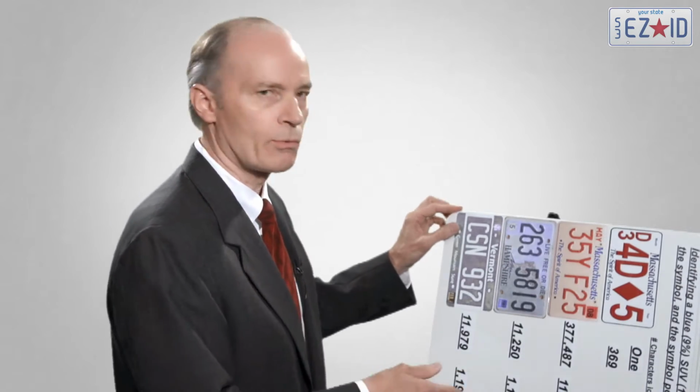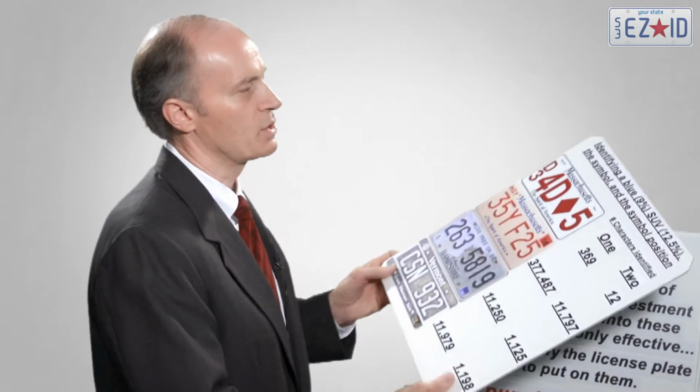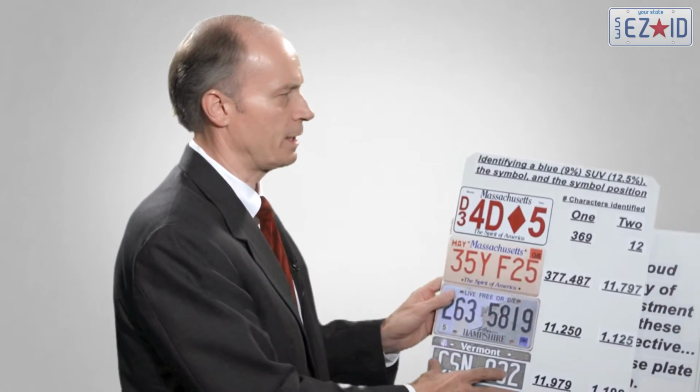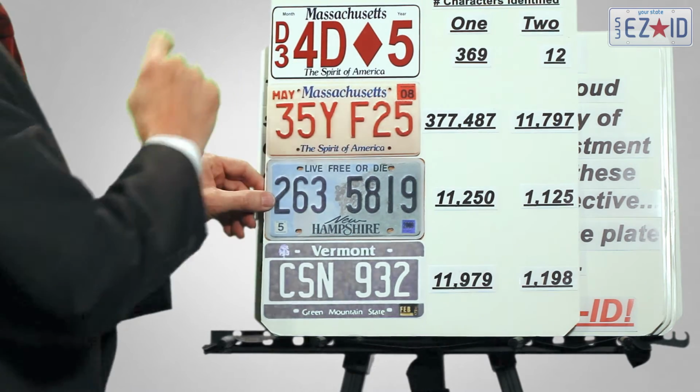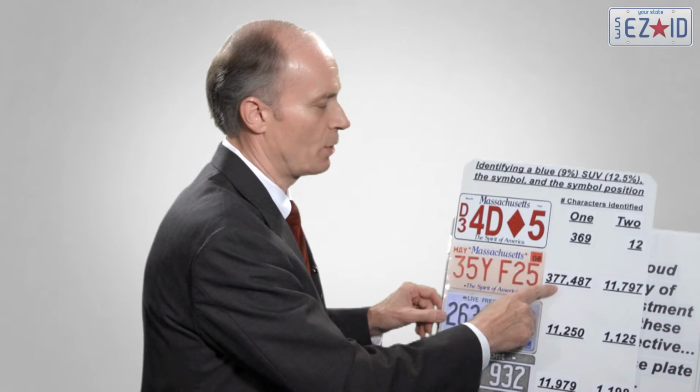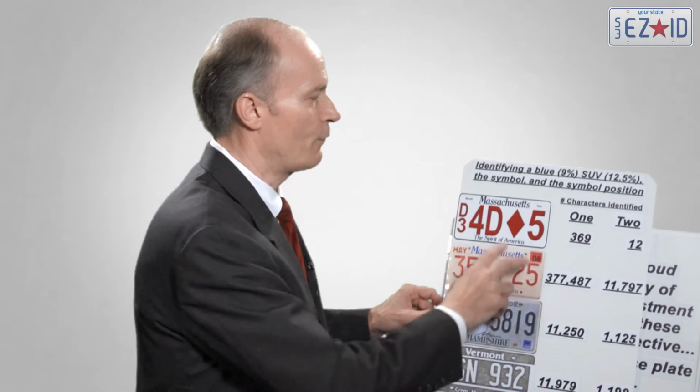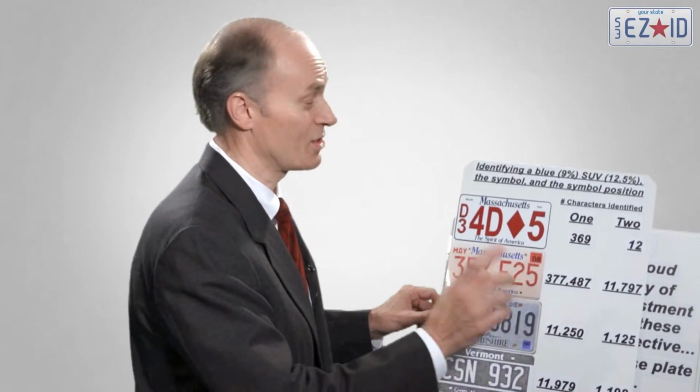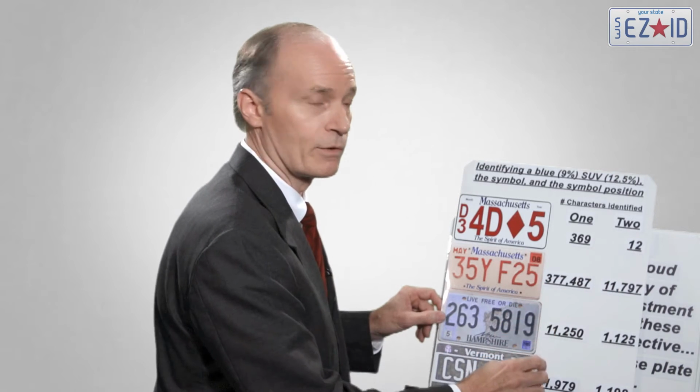Now, if we take a middle of the road example, we said it was a blue SUV, and we got diamond in the third position. That narrows it down to 1 in about 369 vehicles, as opposed to 377,000 combinations on a standard Massachusetts plate. If we got diamond 5, that just narrowed it down to 1 in 12 versus 1 in 12,000.